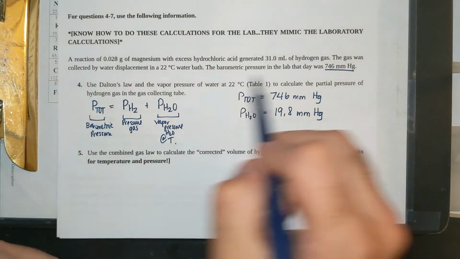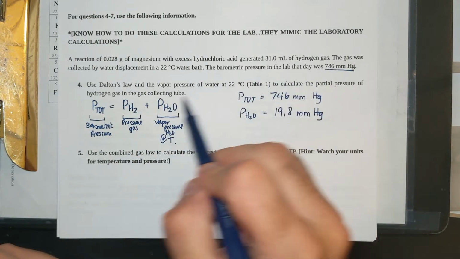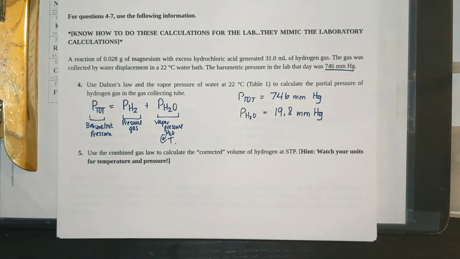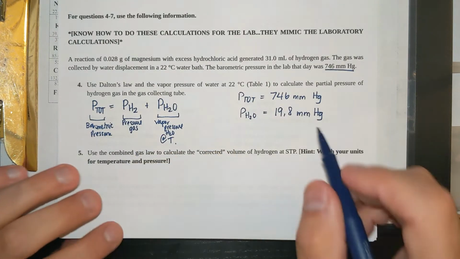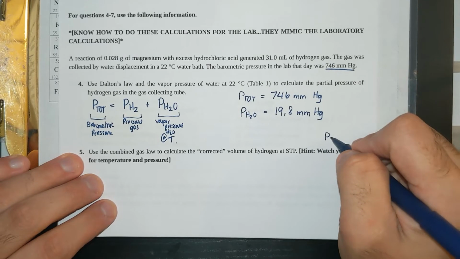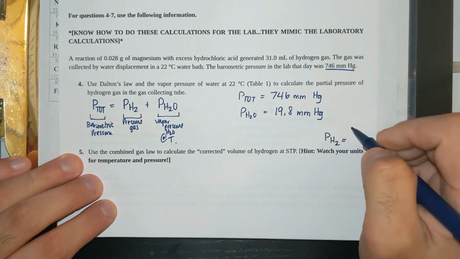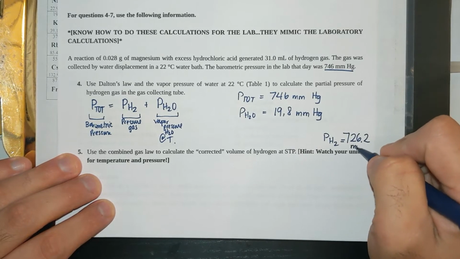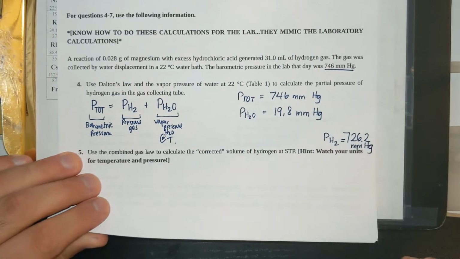You're going to plug in P total, which is my barometric pressure. You're going to plug in P of H2O, which is 19.8, and solve for P of H2. If you do this math correctly, you should get a P of H2 of 726.2 millimeters of mercury. So make sure you did that math correctly.